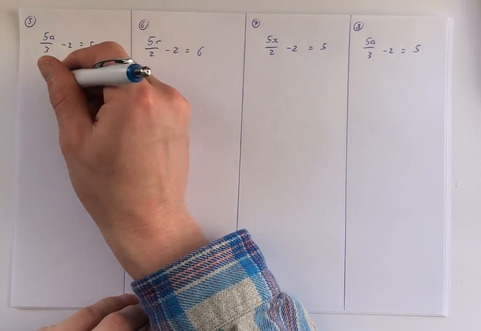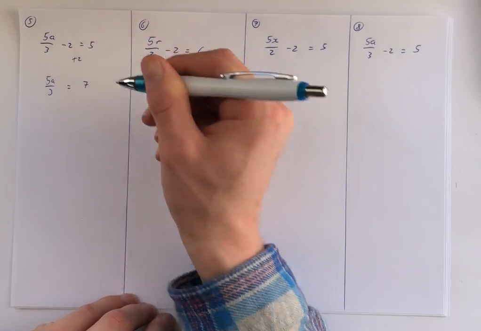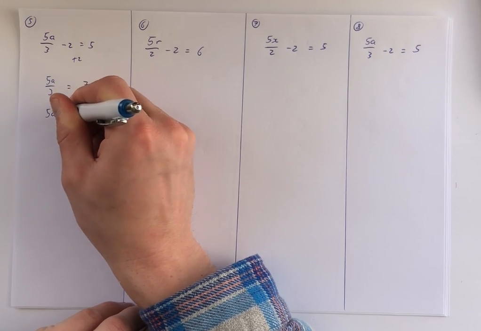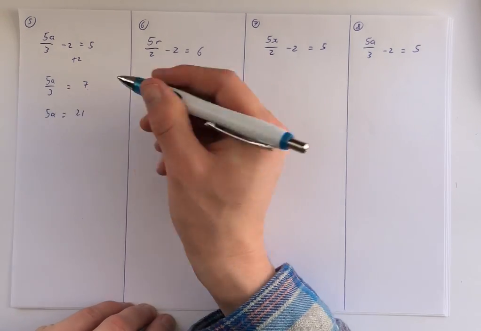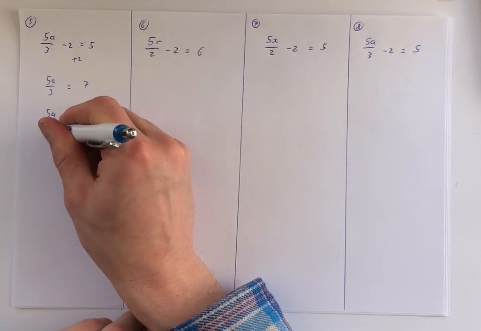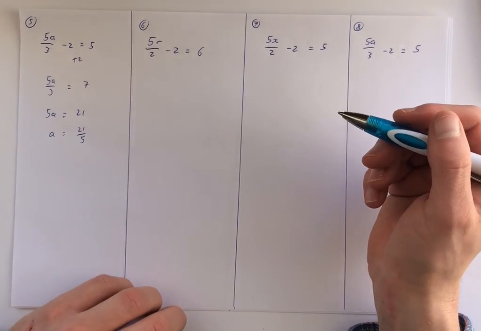That's going to kill the negative 2 here. 5a over 3 is equal to 7. Now I just got to times by 3. So that 5a is 21. That's going to kill that 3 in the denominator. And now I'm going to divide by 5. So 21 over 5. And that can't be simplified.